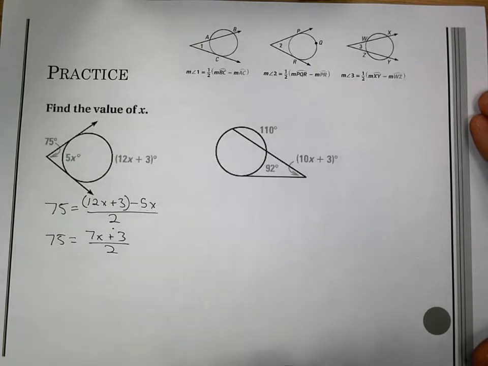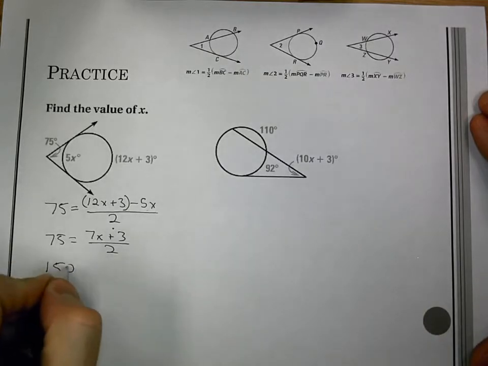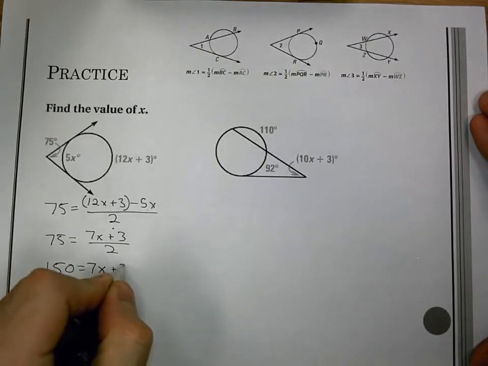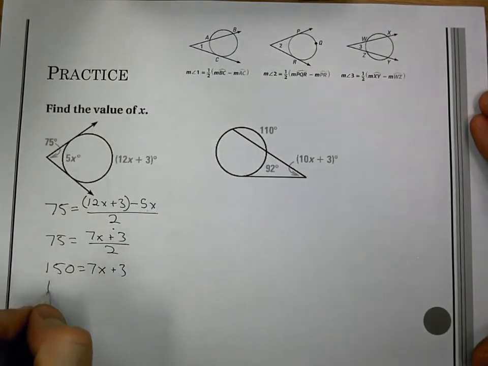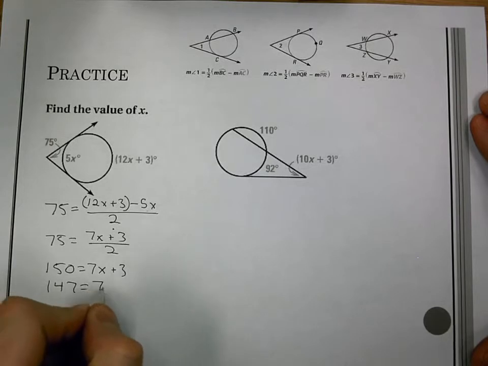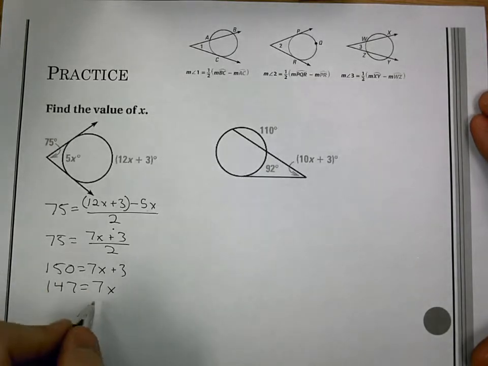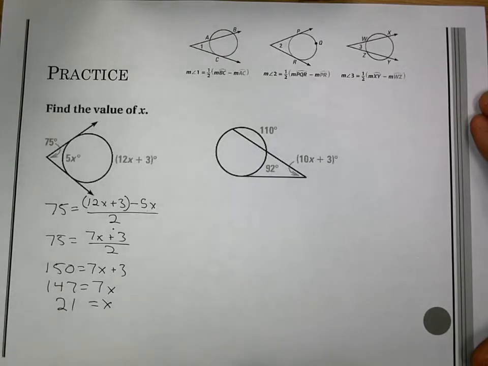But I'm going to multiply over by 2, mainly because of the fact that 7 and 3 are both odd. It kind of gives me fractions. I want to just multiply by 2. I get 150 equals 7x plus 3. Now it's a little easier to solve and I've avoided fractions. I subtract 3 from both sides. I get 147 equals 7x. Divide both sides by 7 and I get 21.